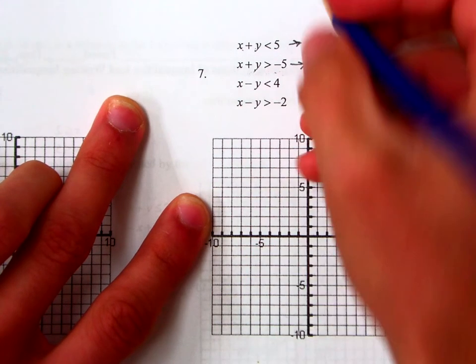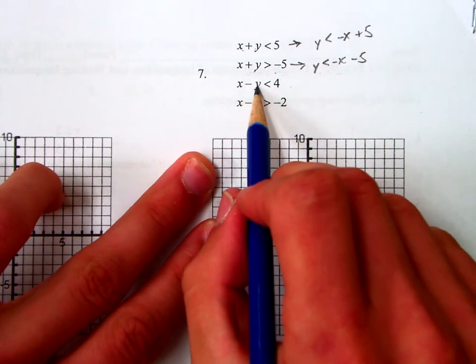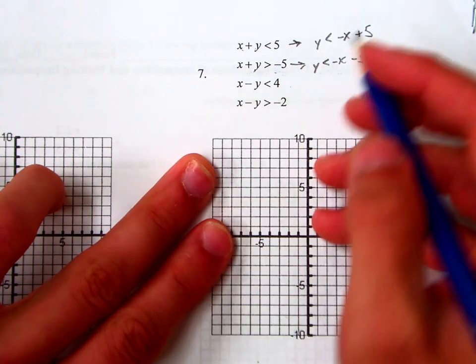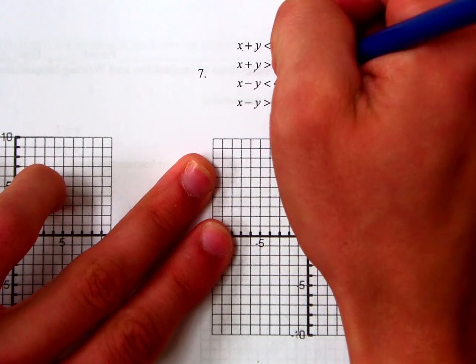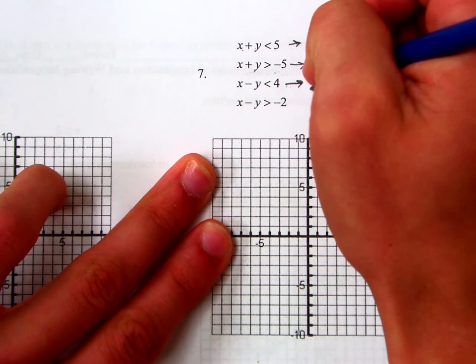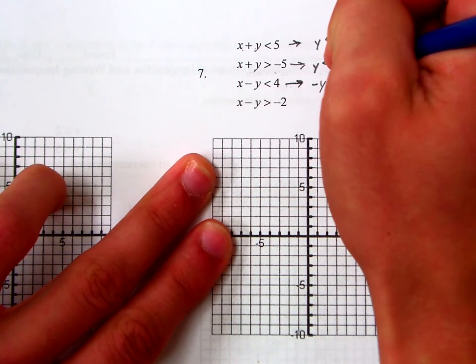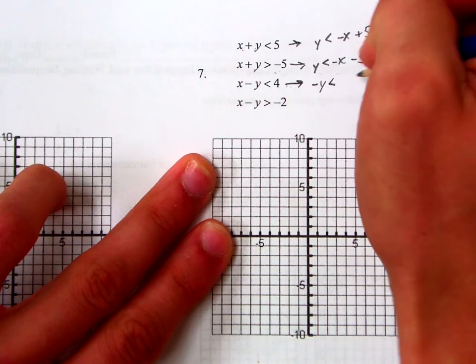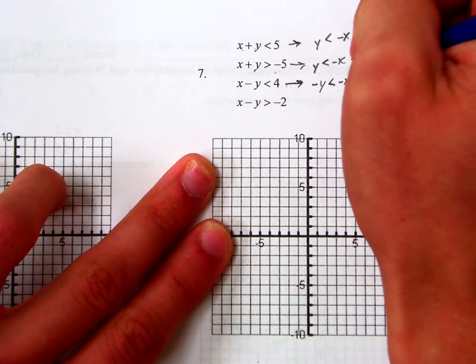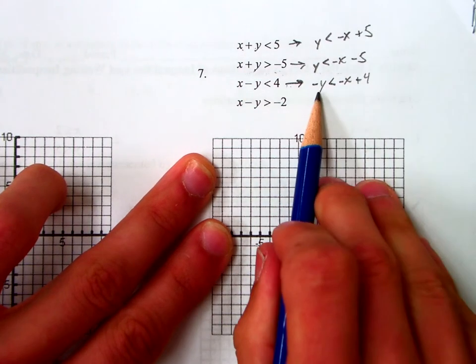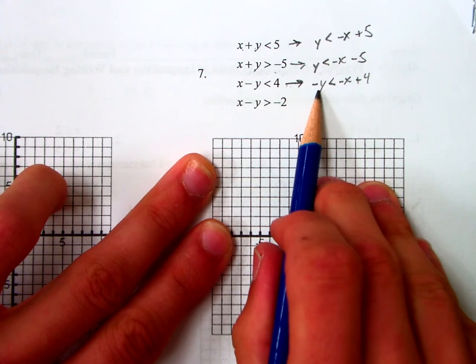This one, I'm going to move the x over. That one actually is going to take a little bit more work. So I'll work this one out, still to the right. So I've got negative y is less than, and I've moved the x over, so it's going to be negative x plus 4. But the problem is I've still got a negative y. So I've got to get rid of that before I can graph this.